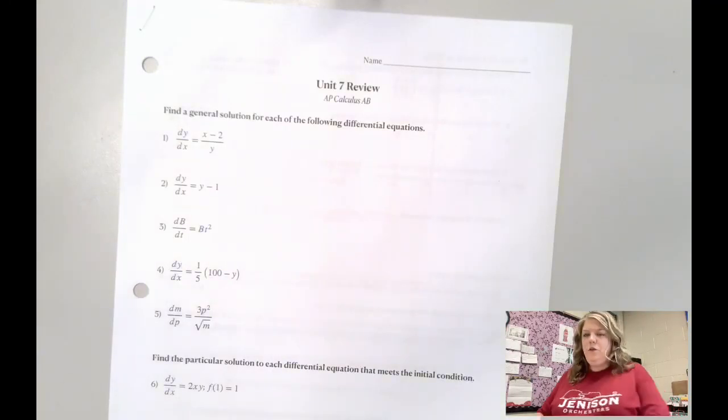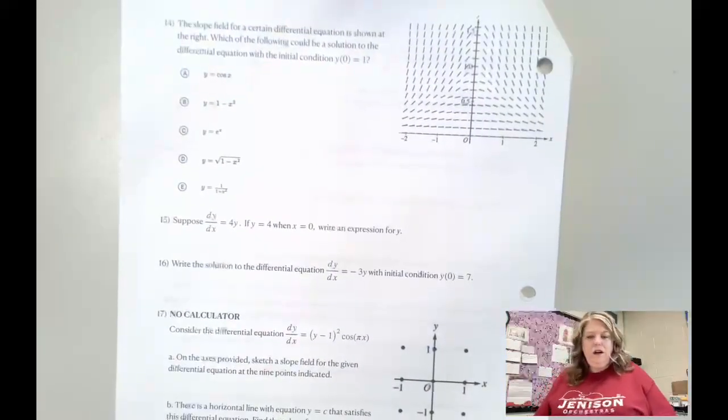Okay, let's start with slope fields, shall we? I'm going to take a look at what I think is the hardest slope field question on this review, and that would be question number 17. So let's take a look at number 17 together.